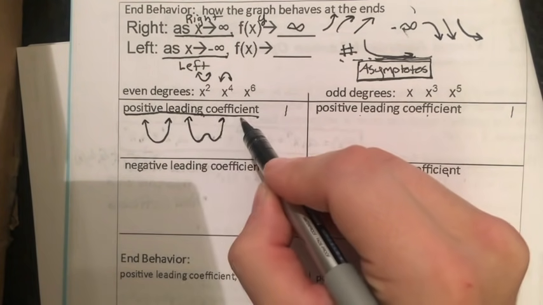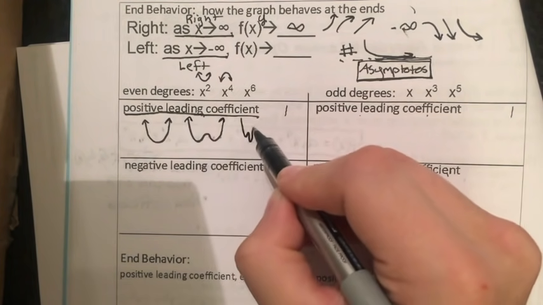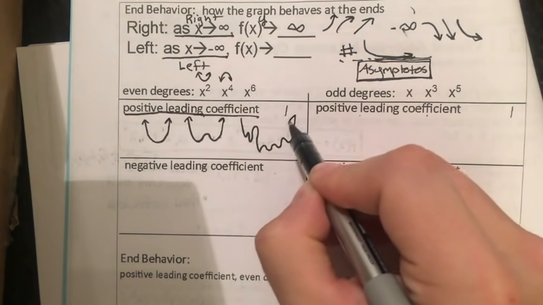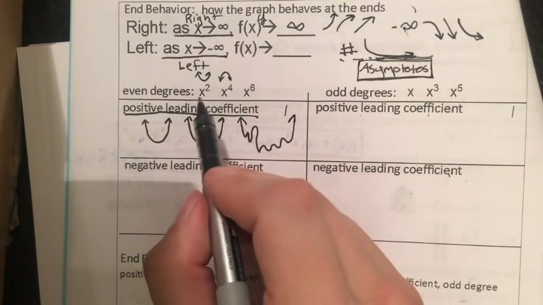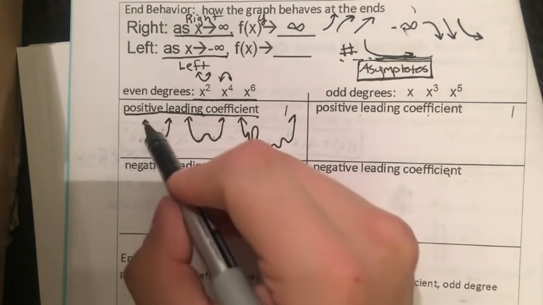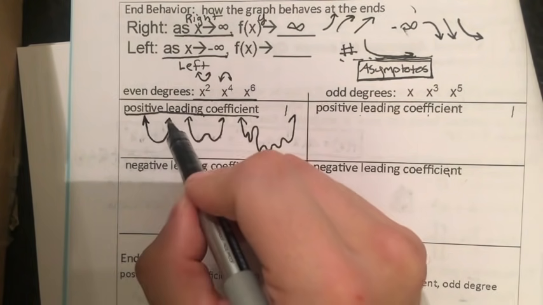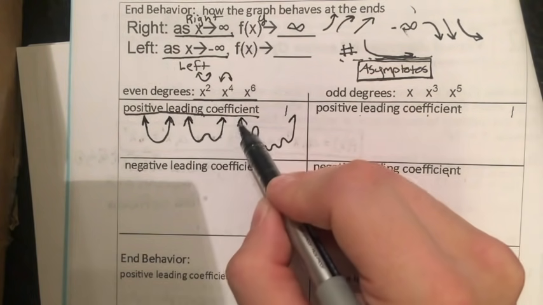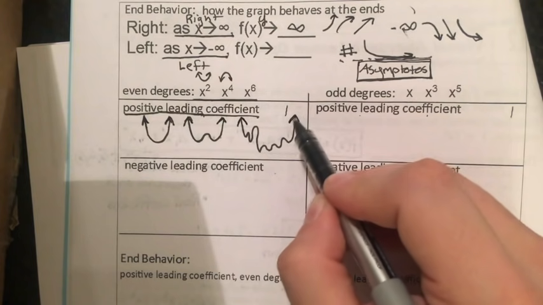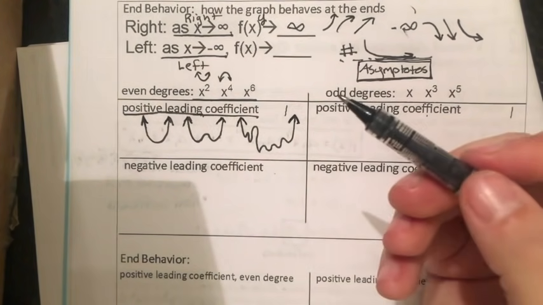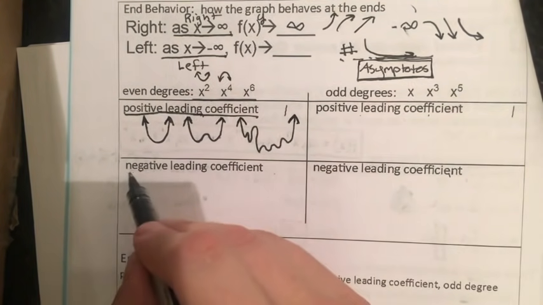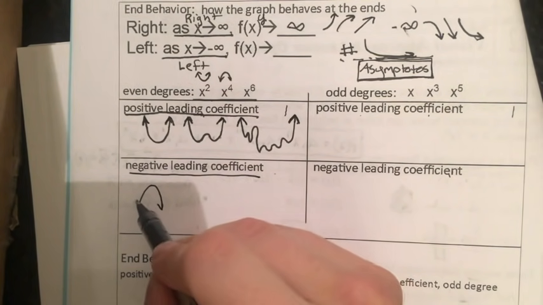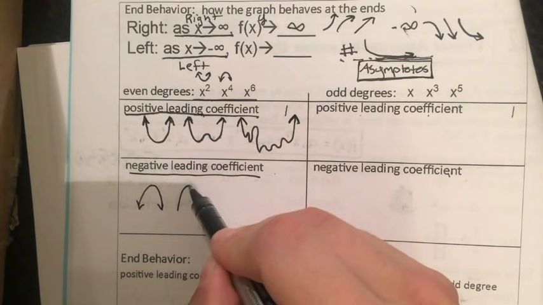Absolutely. Is it possible that the graph does some weird, crazy nonsense in between? Absolutely. But no matter what, if you have an even degree, the two ends of the graph, again, the end behavior, will have the graph pointing in the same direction, both being up. A negative leading coefficient simply means that the graph is going to be pointing down.